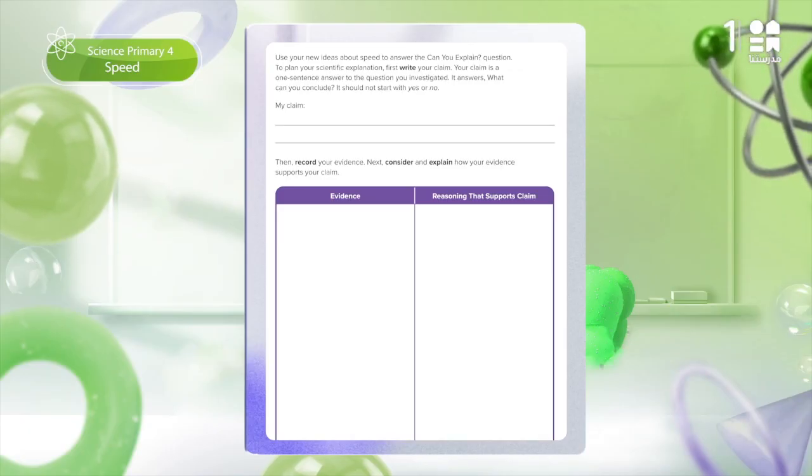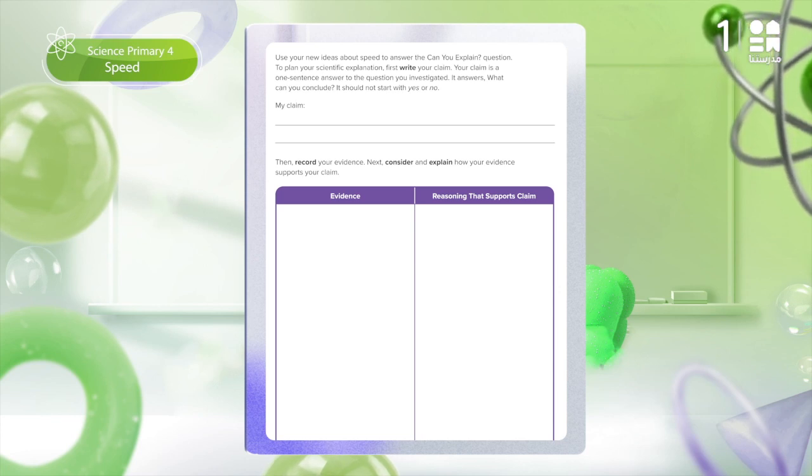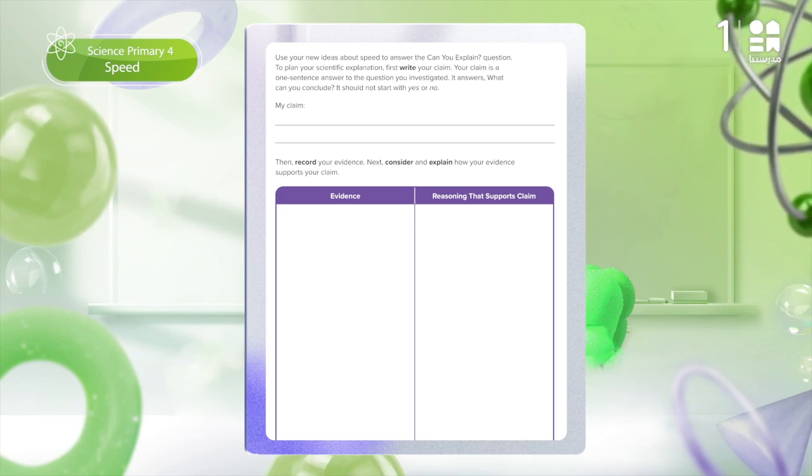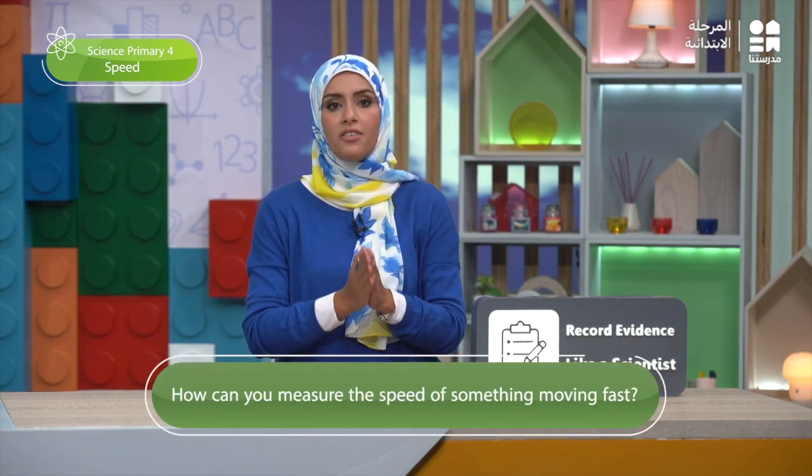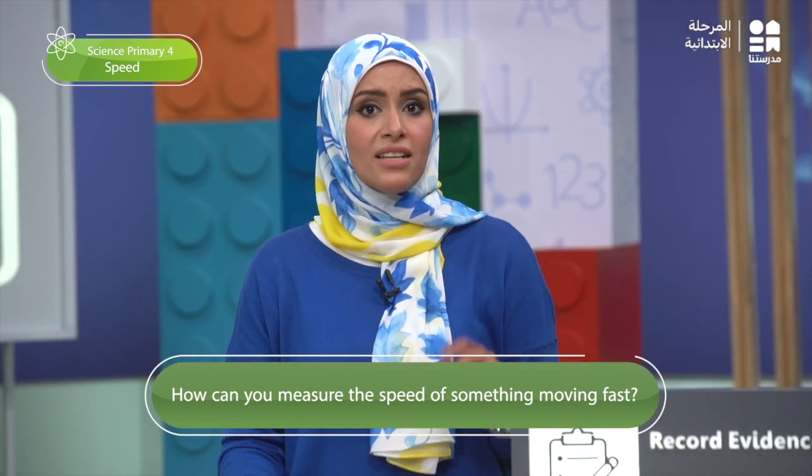You too, don't forget to record your claim in page 207 and write down your evidence on the right side of the table and explain how your evidence supports the claim in the second column. The last step is to write a scientific explanation to the main question, how can you measure the speed of something moving fast? Don't forget to use the new key vocabulary we learned in this concept while writing down your scientific explanation. And remember the claim you wrote. Take your time and write your scientific explanation in page 208.